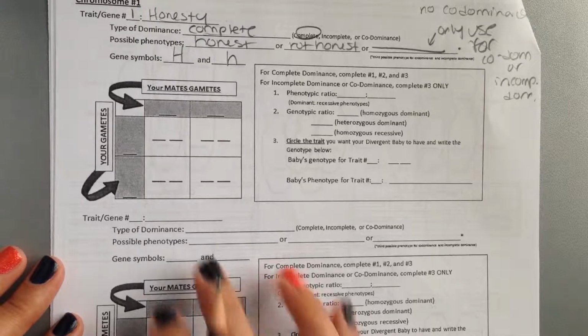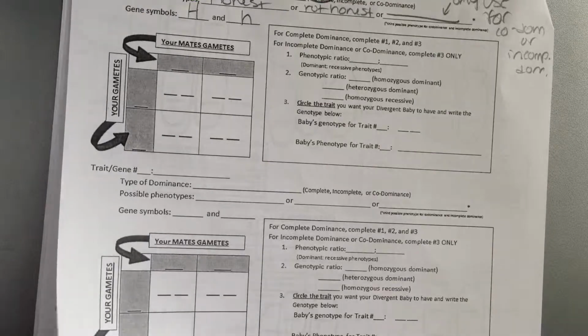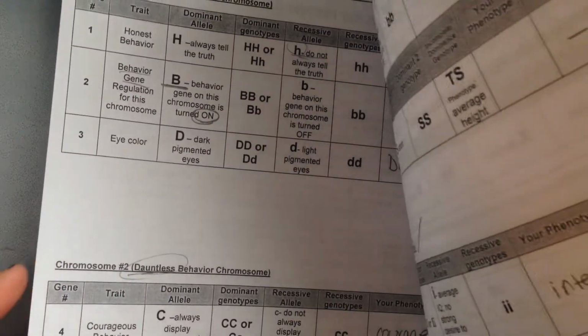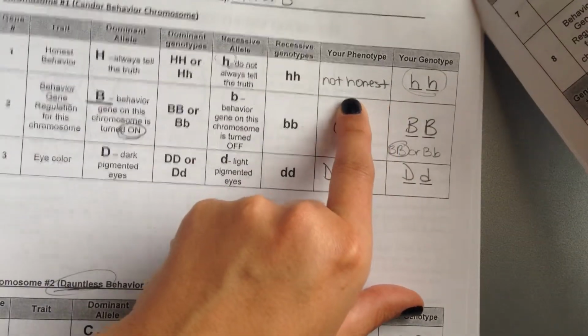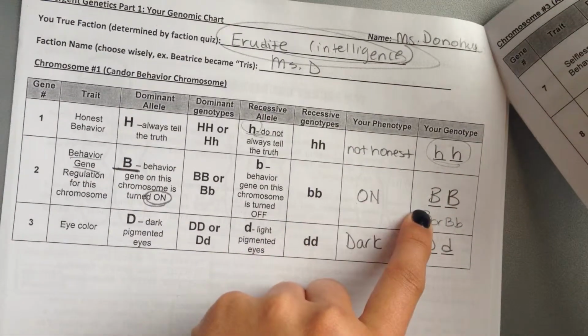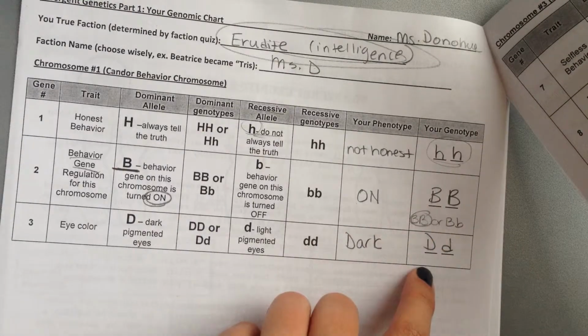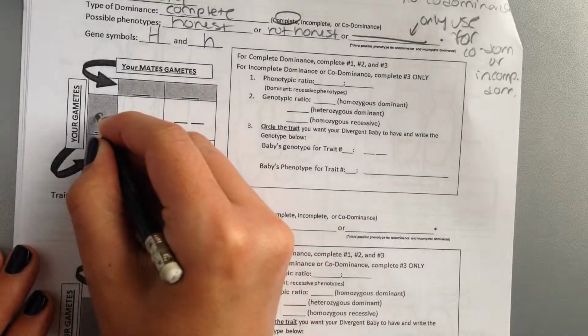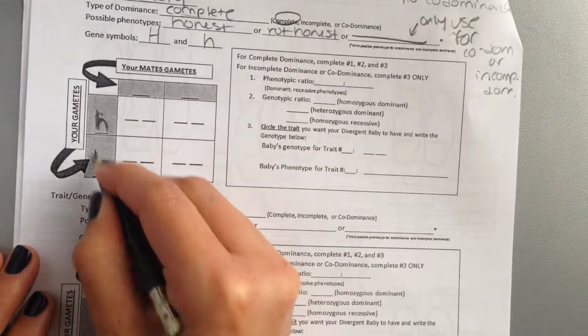Okay, so what we need to do first is our Punnett square. Now you're going to put your gametes here. Now I believe for my honesty, what I had was, let's see, I was not honest. If you look over here, this was my genotype, little h, not honest, but I did have that turned on. So big B, and not honest. So what we're going to do over here for honesty, I was not honest. So I have the 2 little h's.